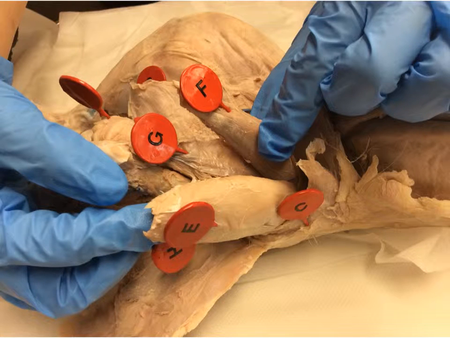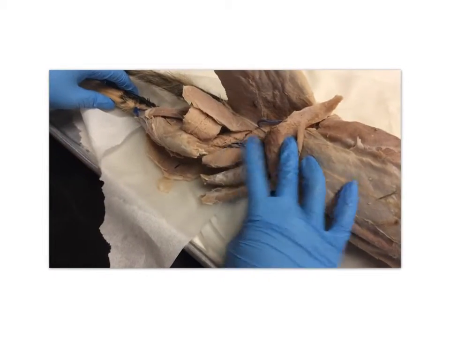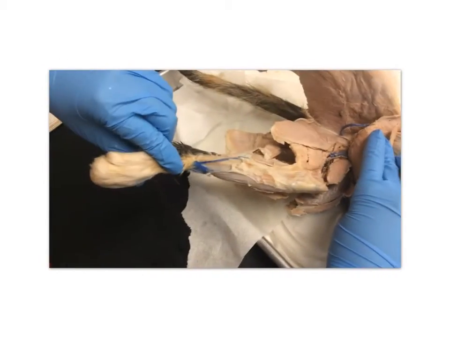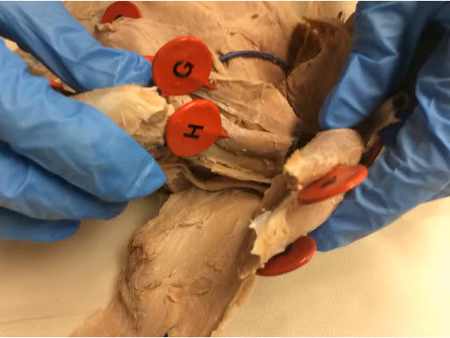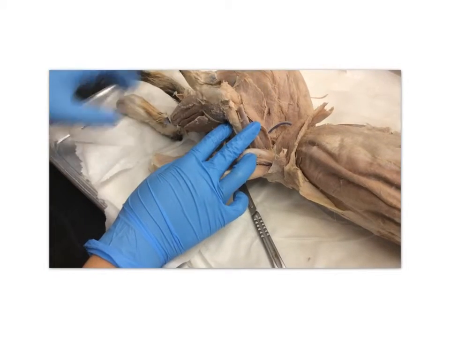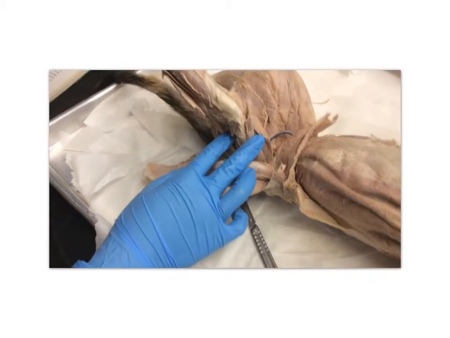The vastus medialis corresponds to the letter G. The vastus medialis extends the knee. The vastus intermedius corresponds to the letter H. The vastus intermedius extends the knee.